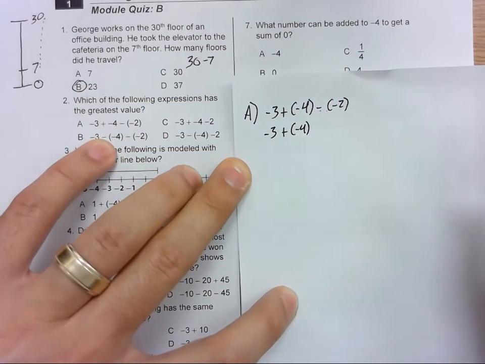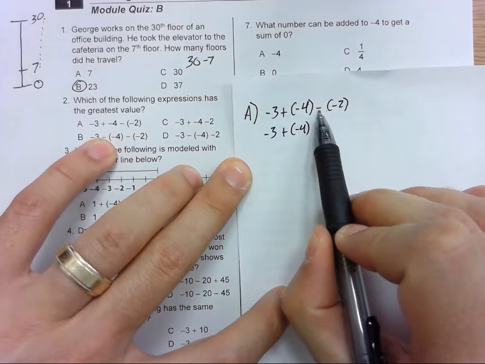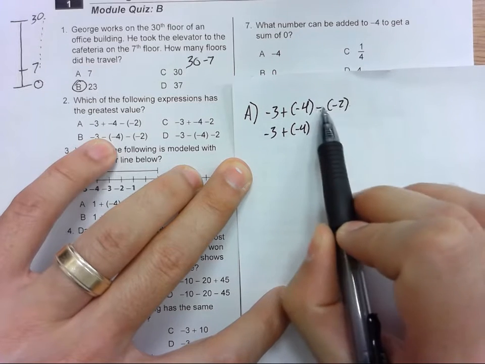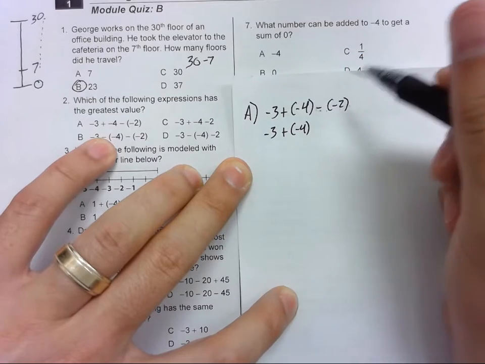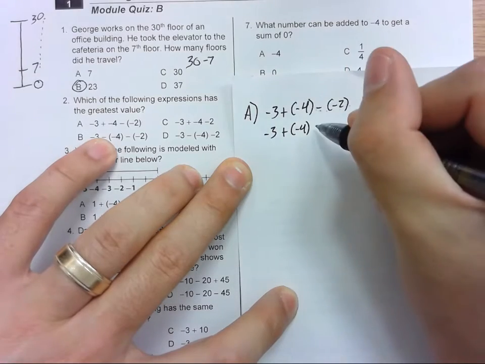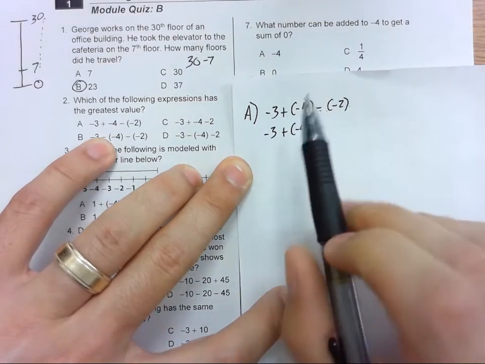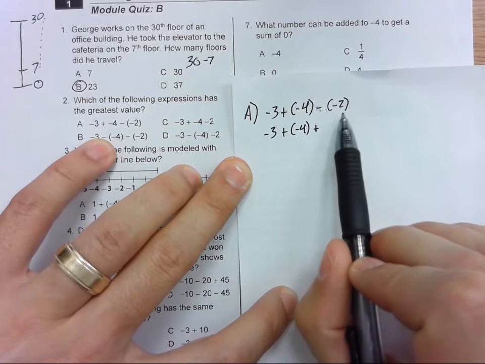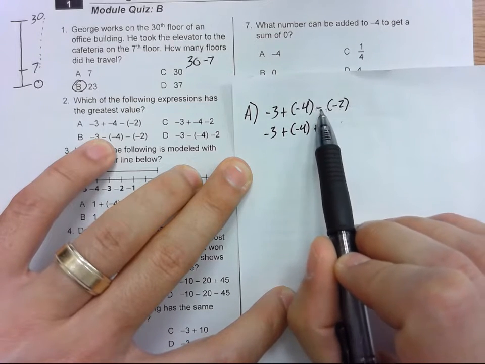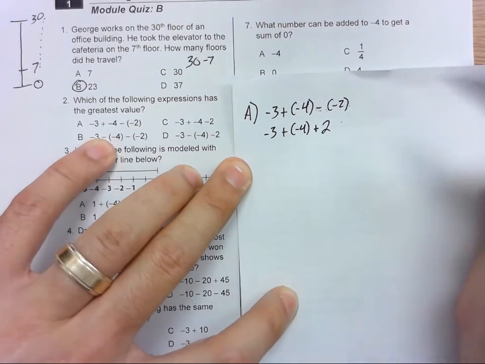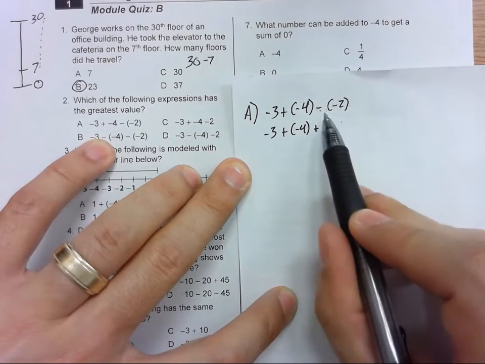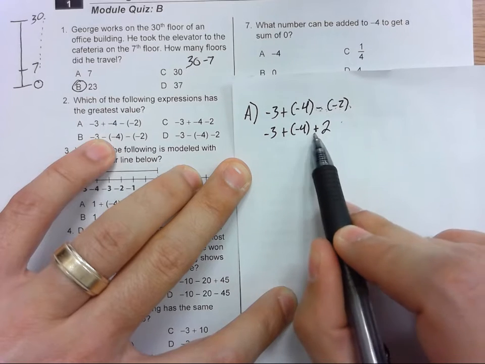We're not going to change that. But since we're dealing with negatives, we don't want to subtract. We change this from subtraction to addition, and we add the opposite. So when we change subtraction to addition, we have to change this to its opposite, which becomes 2. So minus -2 is the same as plus 2.